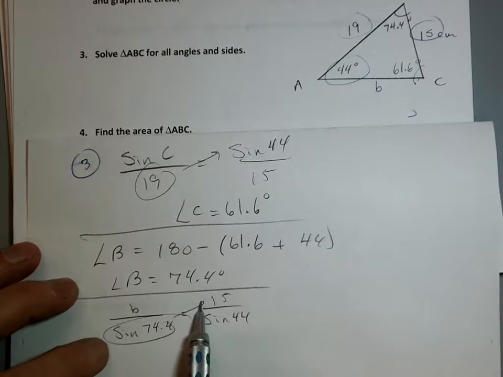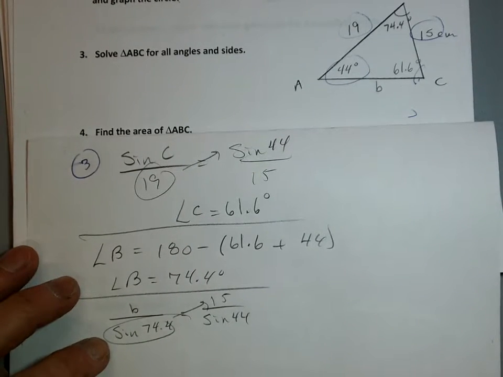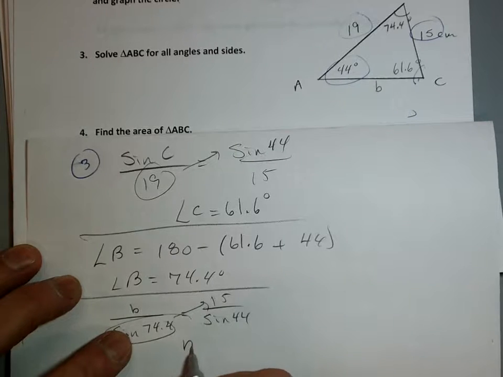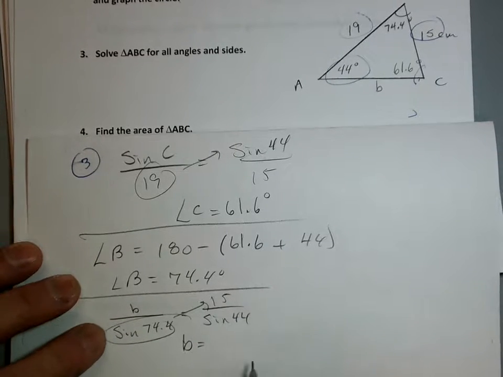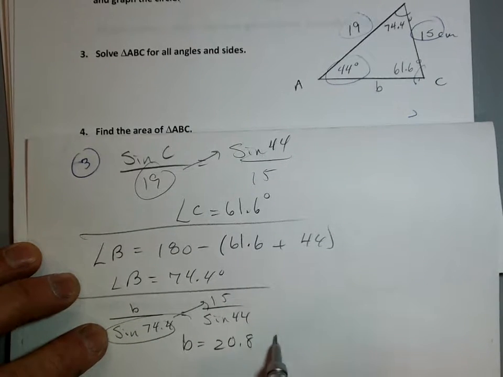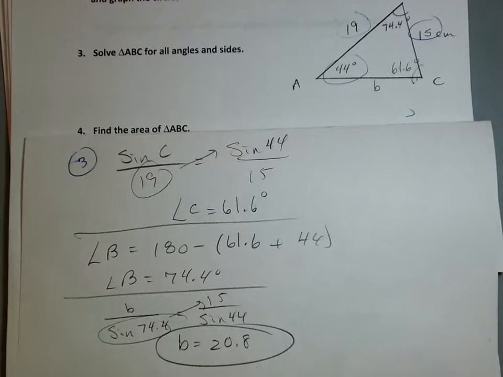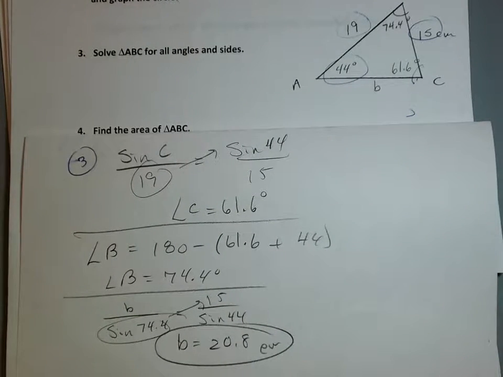I'll multiply this up. 15 times the sine of 74.4 divided by sine of 44, and I get an answer of about 20.8. So little b is about 20.8. Okay? Centimeters. So far, so good, hopefully.